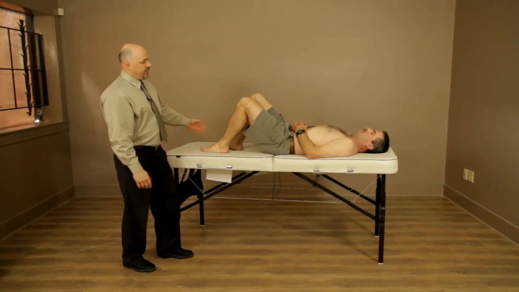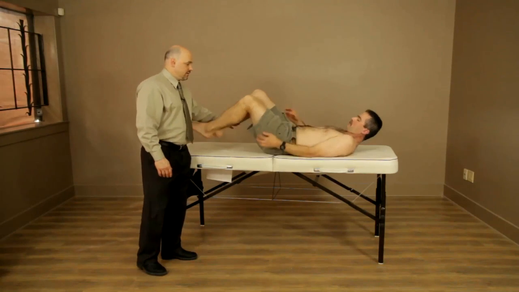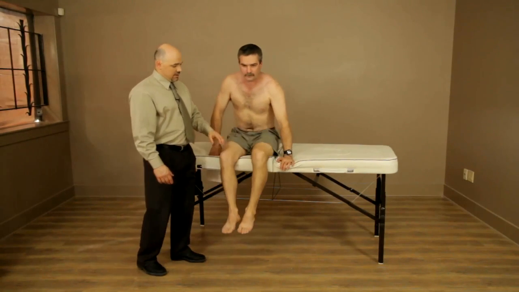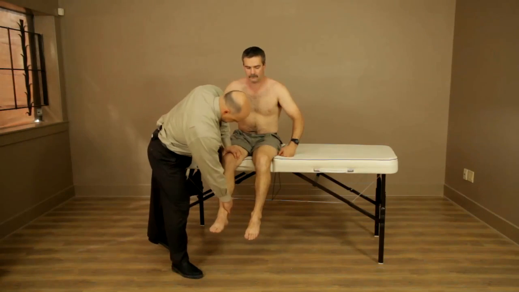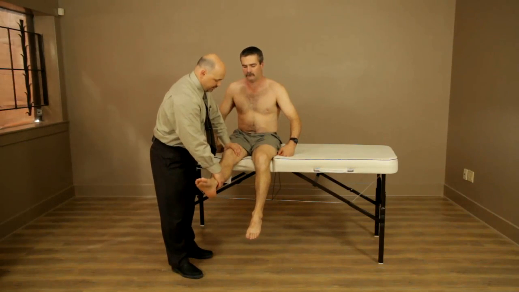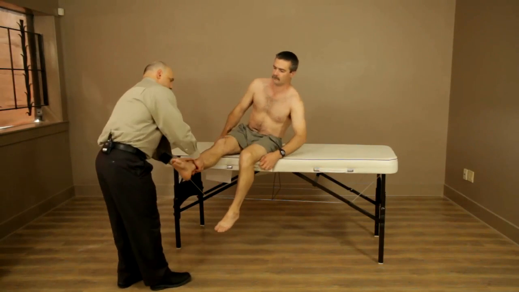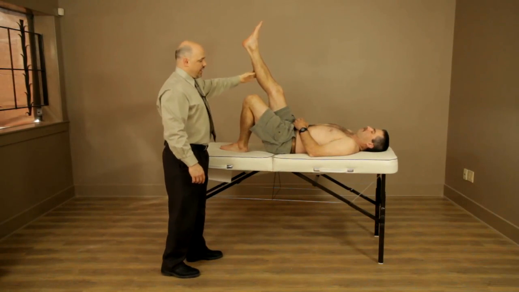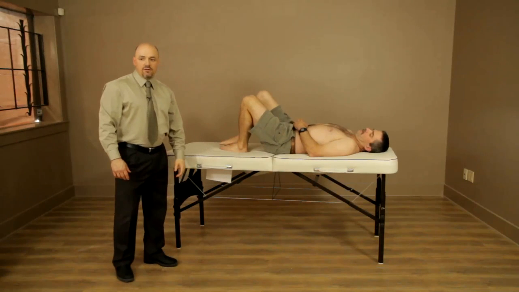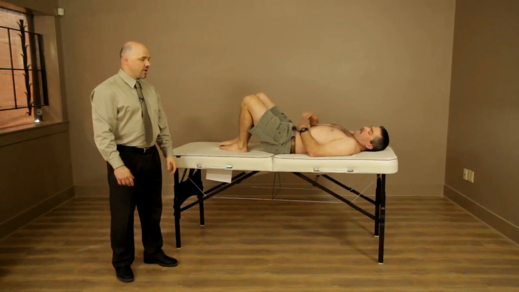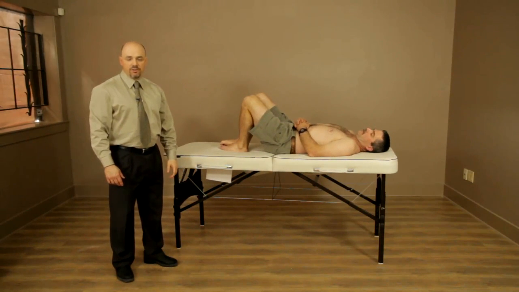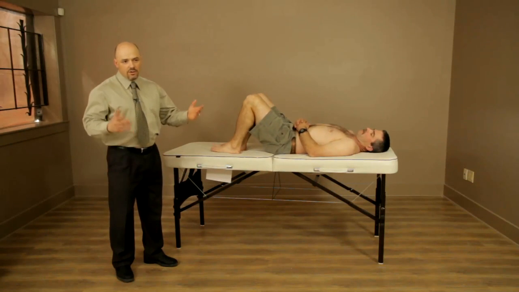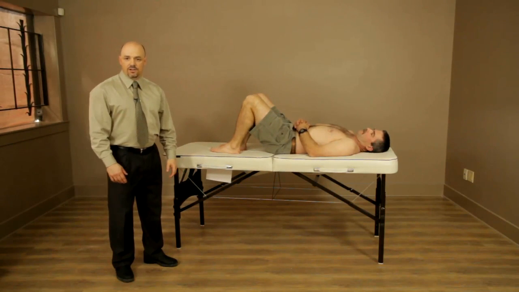Now, if I have him sit up, this test, the patients don't realize it, but that's the same test as if he was in the sitting position. So again, those should be fairly similar. If there's a marked difference between the two, then that would be considered a discrepancy for whatever reason: fear of pain, anticipation of pain, increased pain perception.